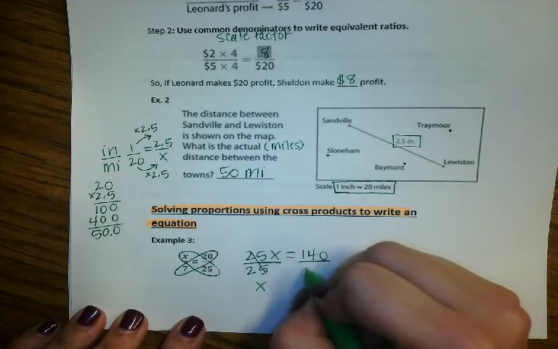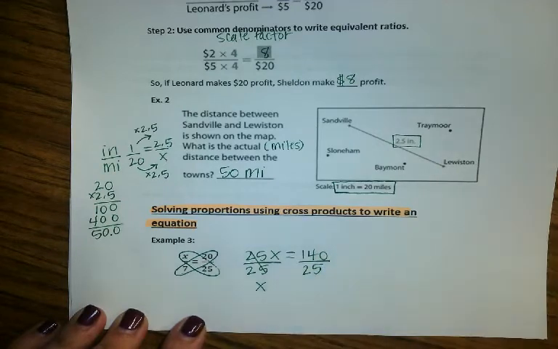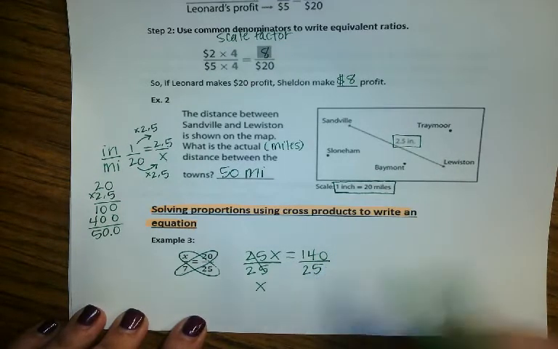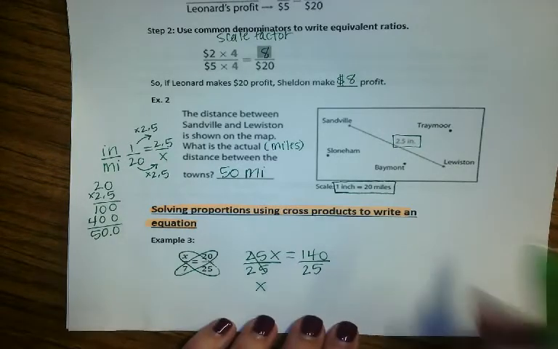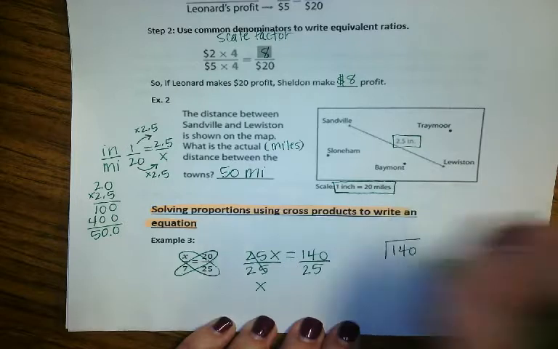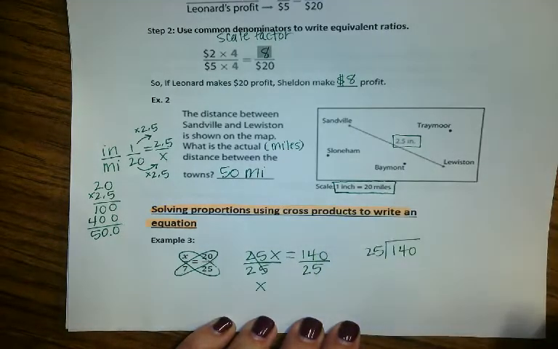We need to keep the equation balanced and make the same change to the other side, so I'm also going to divide by 25 on this side of the equation as well. So let's do top in, bottom out to find our quotient.